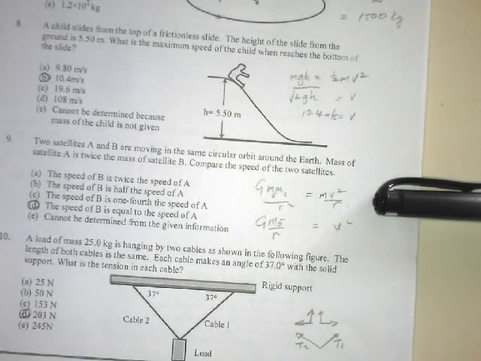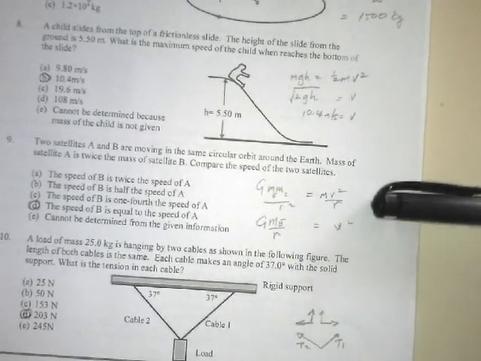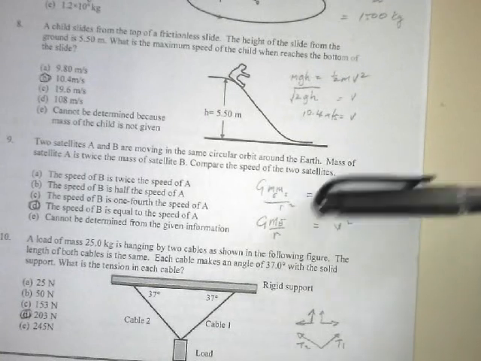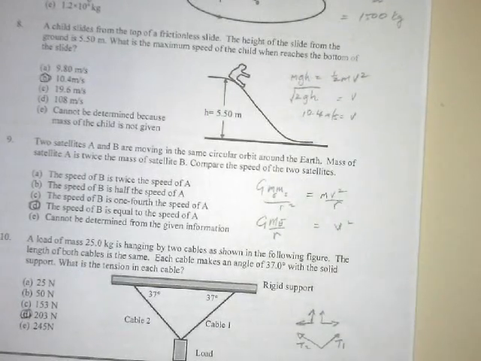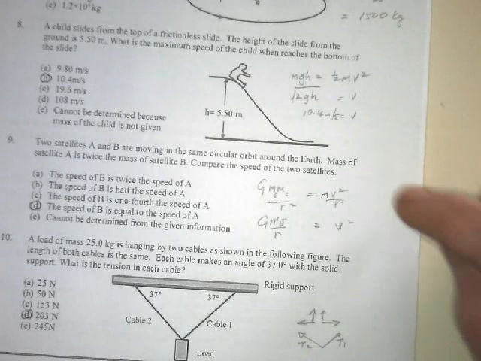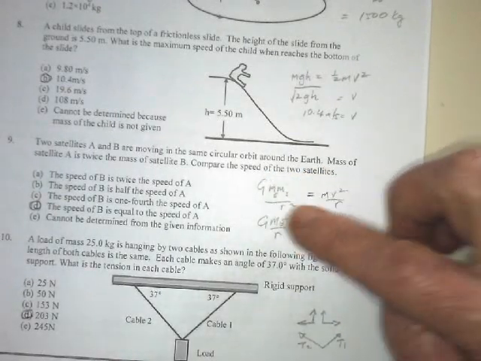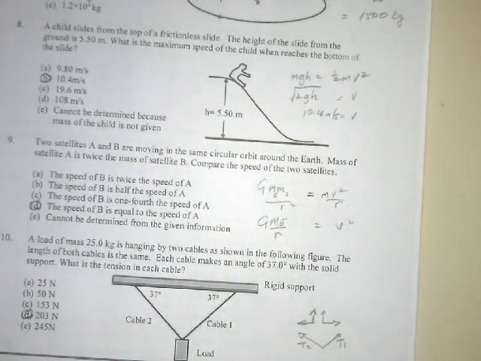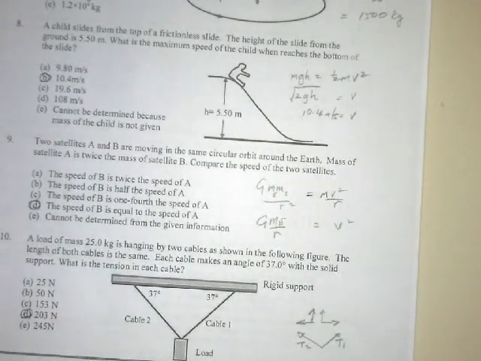So you just compare the two expressions: mv squared on r equals G M_e m_s on r squared. The mass of the satellite is on both sides of the equation, so it cancels out. Once you know the location that you want the satellite to be, it doesn't matter how much it weighs. It doesn't matter if its mass changes along the way. It should stay at the same altitude, because the gravitational force varies in exactly the same proportion to the centripetal force for the mass.